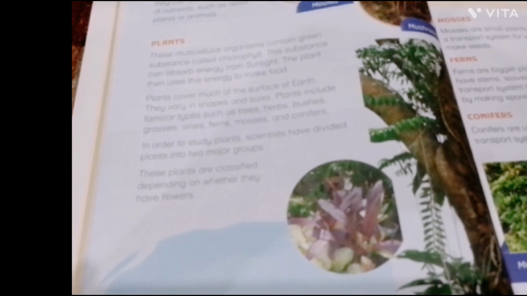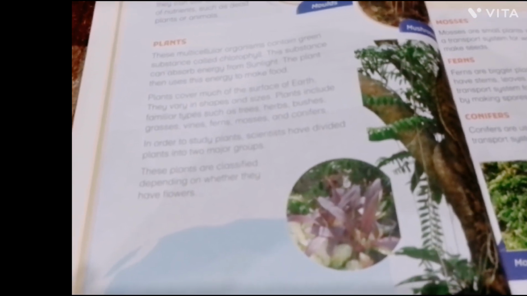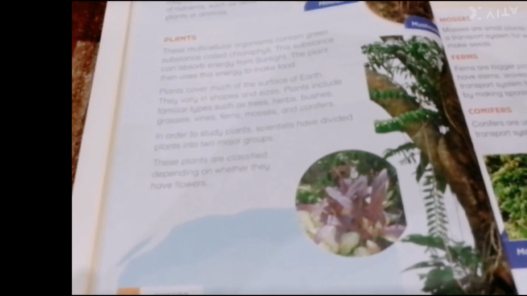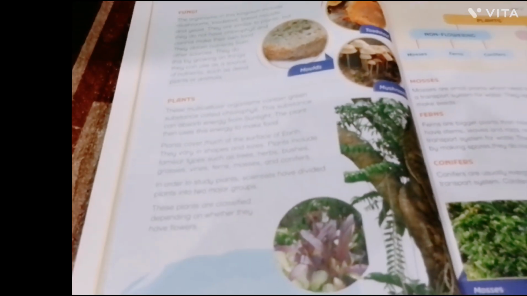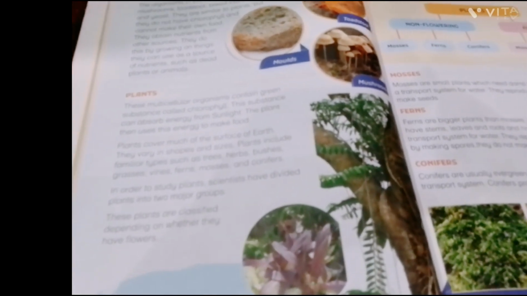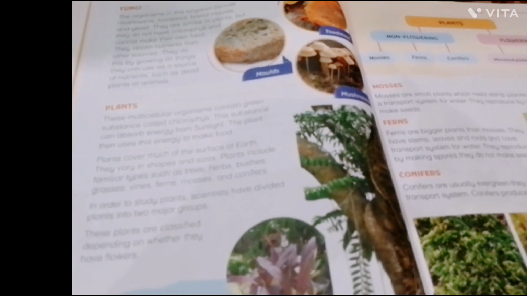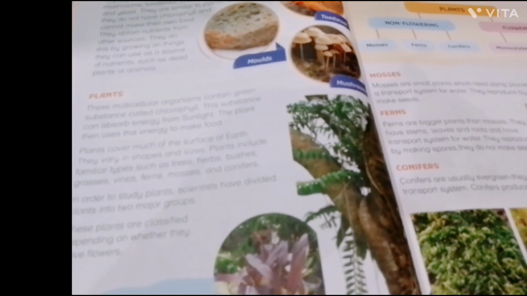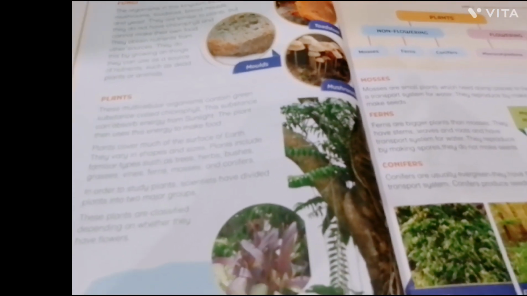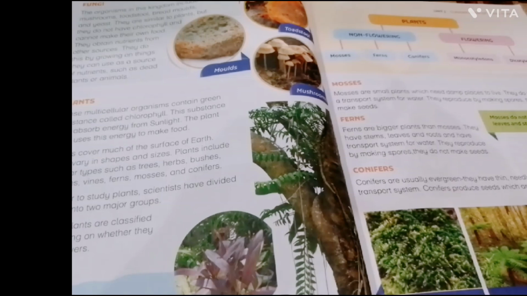In order to study plants, scientists have divided them into two major groups: the flowering plants and the non-flowering plants. This is all about the five kingdoms of classification. In your next class, we will study the flowering and non-flowering plants and how they are different from each other.